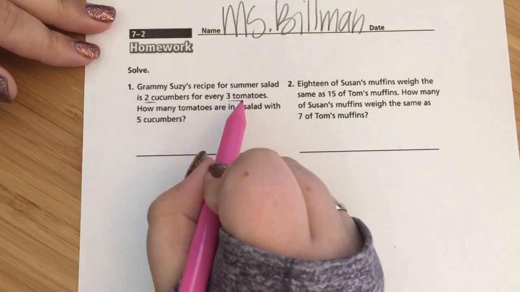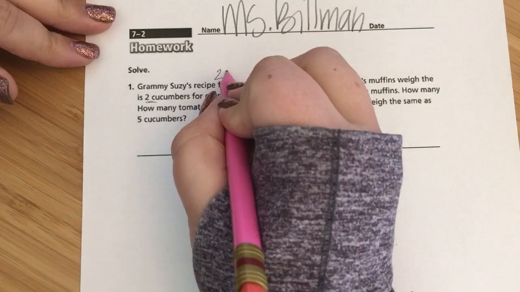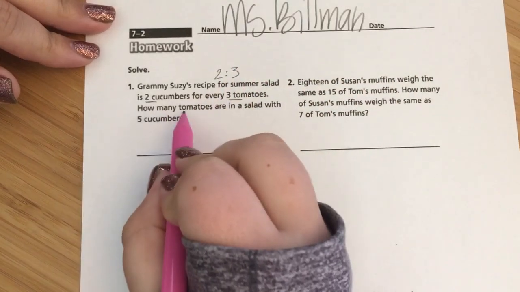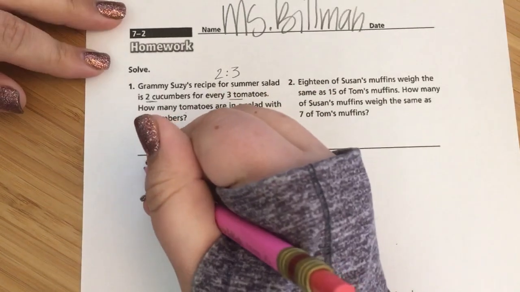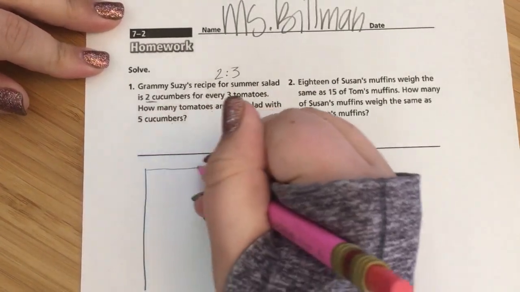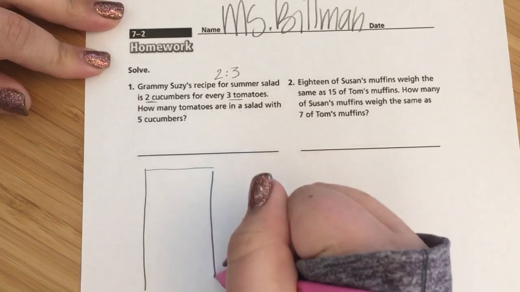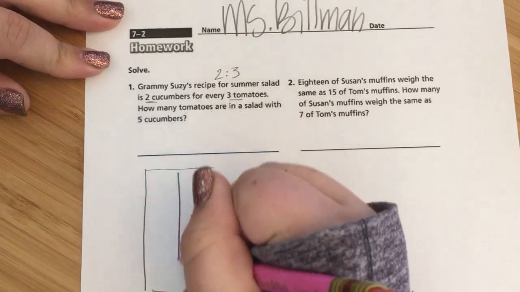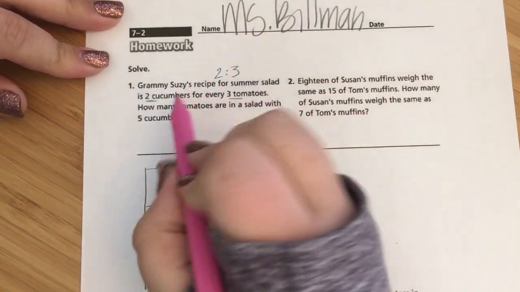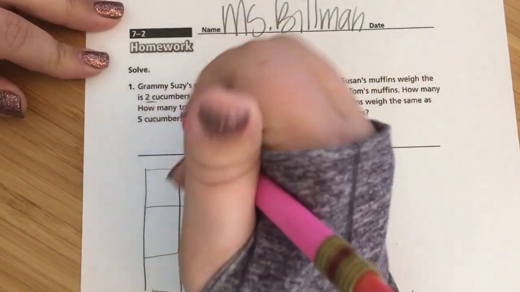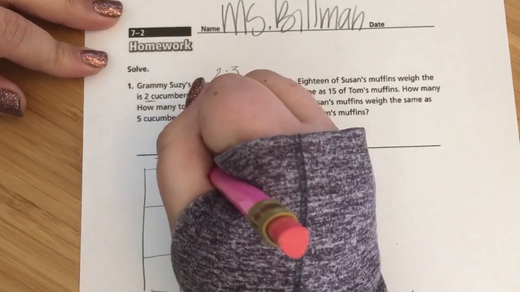Grammy Susie's recipe for summer salad is 2 cucumbers for every 3 tomatoes. How many tomatoes are in a salad with 5 cucumbers? So this one's not just, well, what happened to the 2 to get 5? It doesn't happen like that. So let's set up our 2 columns, 3 rows, right? Remember that it's the original ratio, rate per 1, and the missing value.